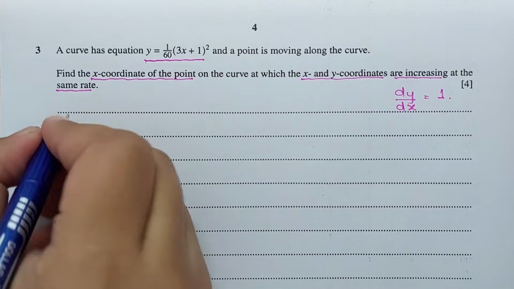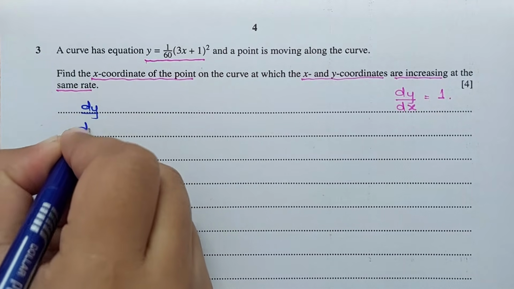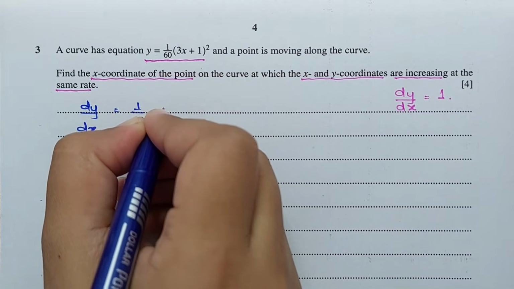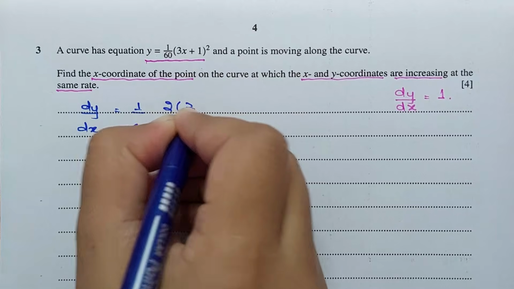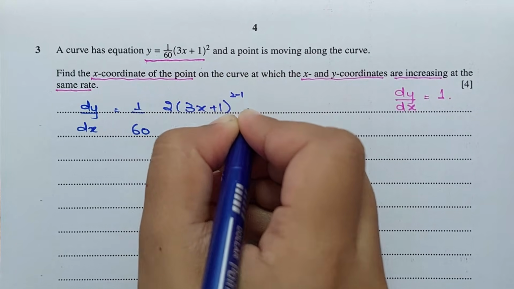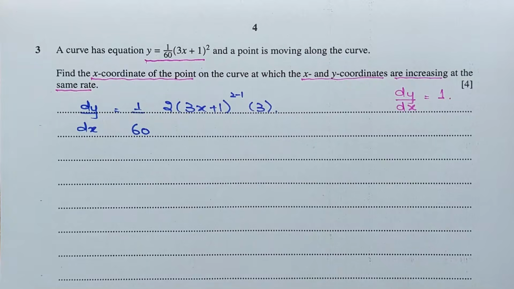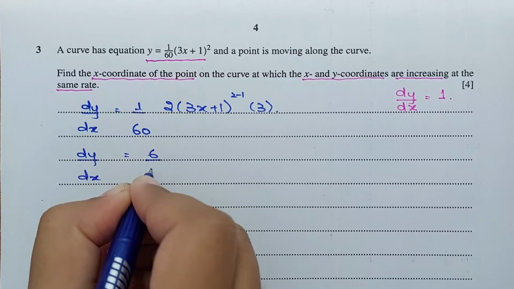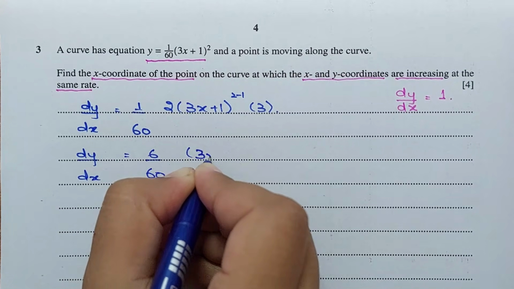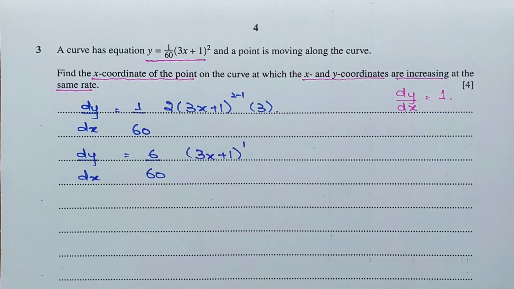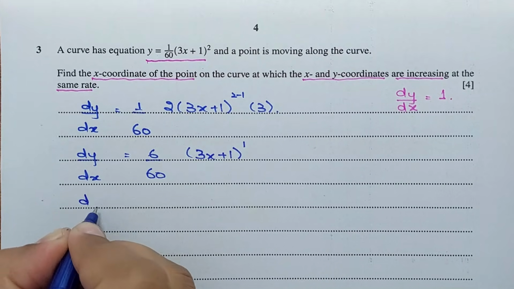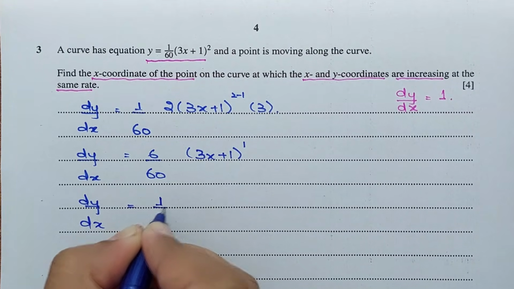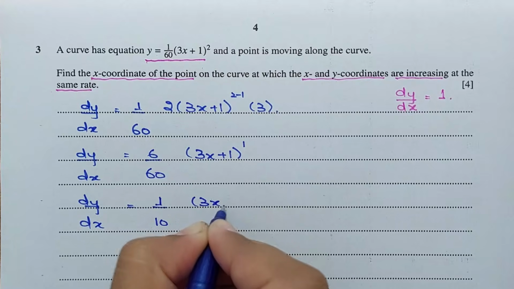Okay, so let me figure out what is dy over dx. 1 over 60 is a constant, and by the power rule of differentiation, power times base to the power minus 1, and the derivative of the base function is just 3. So dy over dx becomes 2 times 3, 6, over 60 into 3x plus 1 to the power of 1. This is 6 times 1 is 6, 6 times 10 is 60, and 3x plus 1.